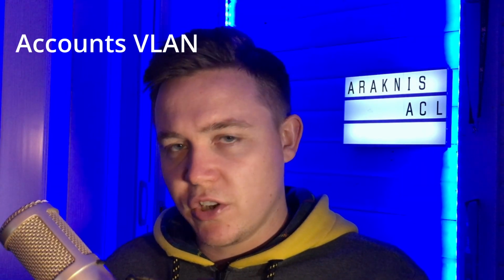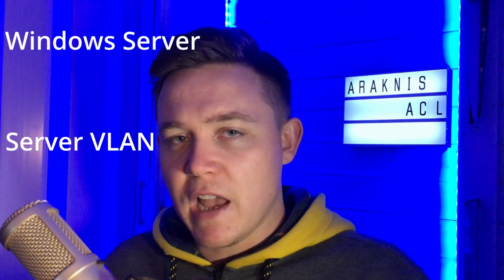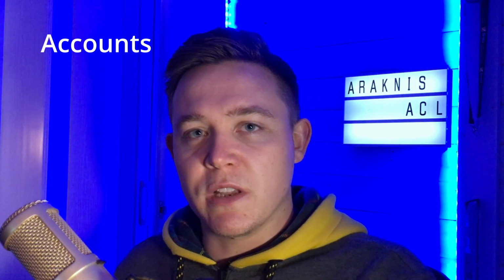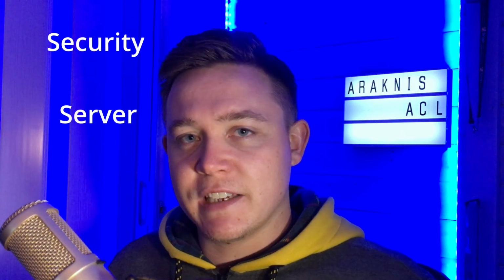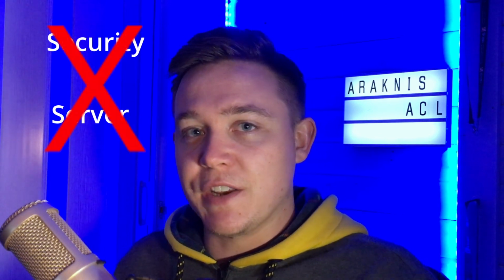In this demonstration, I'm going to create a few VLANs: accounts, security and server. The server VLAN is going to host a local Windows server and also host an IP camera. Plan is to allow accounts to access the Windows server and security to access the IP camera, but security won't be able to access the Windows server and accounts can't access the IP camera. Then we take it one step further.